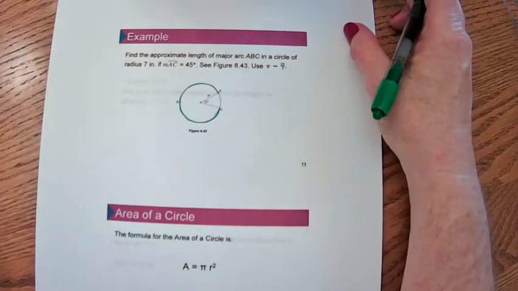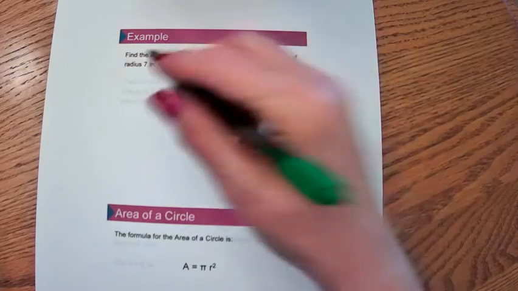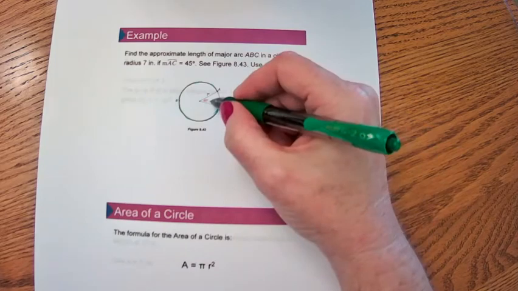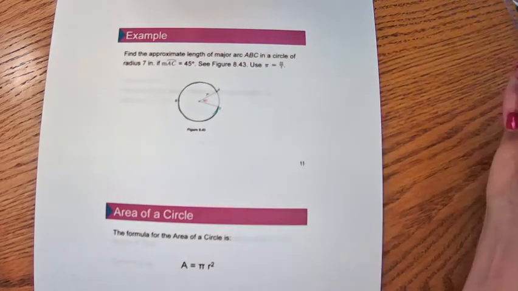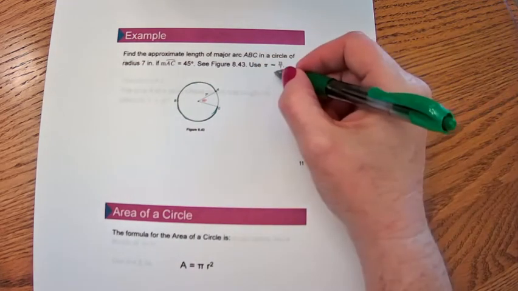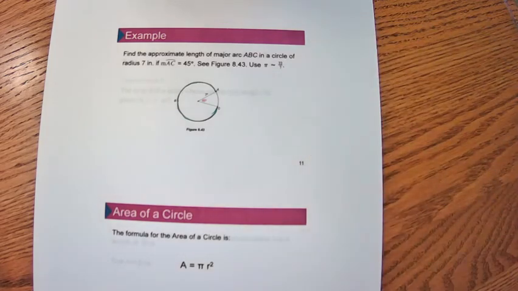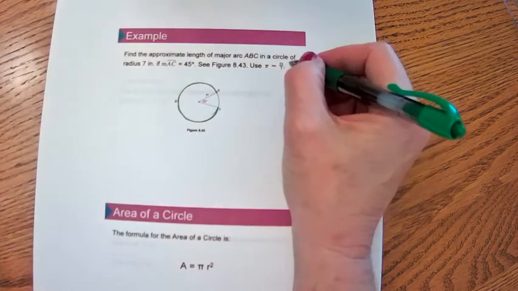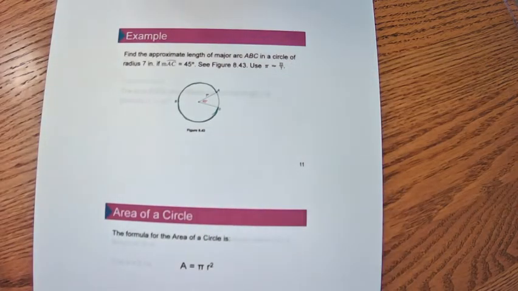So this is going to have a few steps in it. This has a radius of 7. We have that there. And we have the central angle is 45 degrees. And they tell us to use 22 over 7 as the approximation for pi.